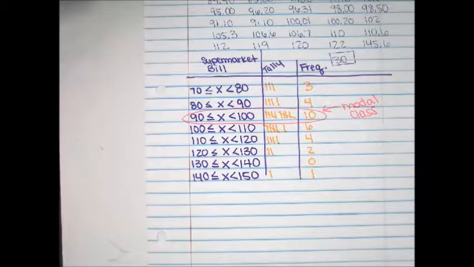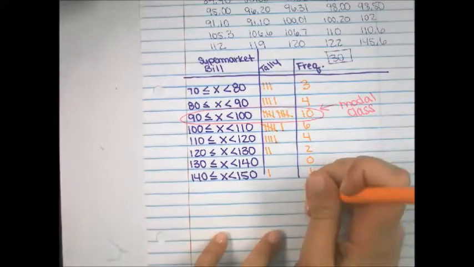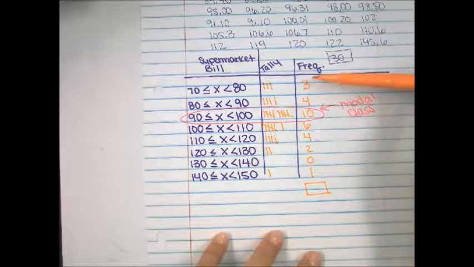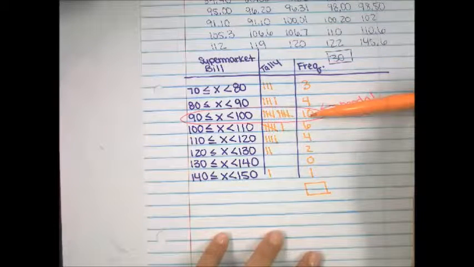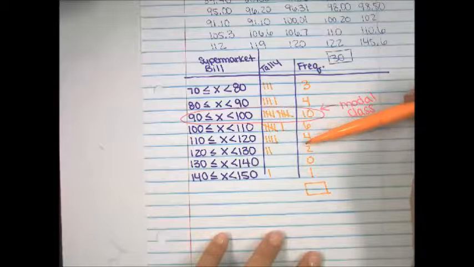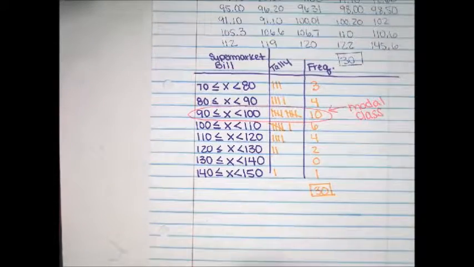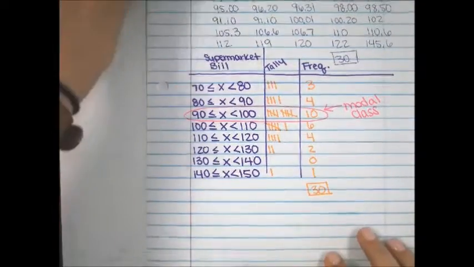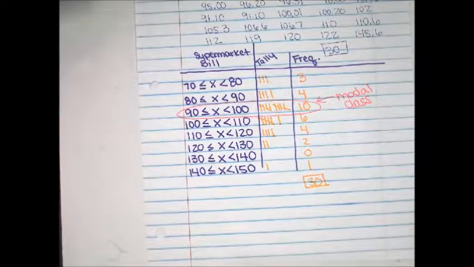What else can we pull from this? These should add up to our total number of data points. So let's double check that I did this right. 3 plus 4 is 7, plus 10 is 17, 23, 27, 29, 30. So that's a total of 30 bills that we analyzed. And then we can create a column graph from here.